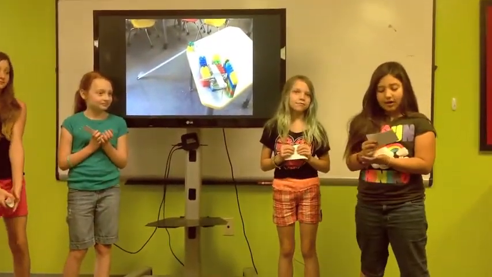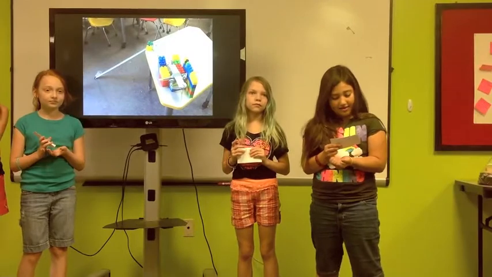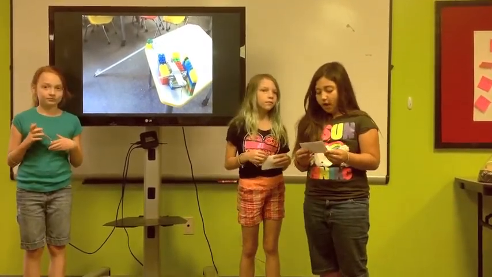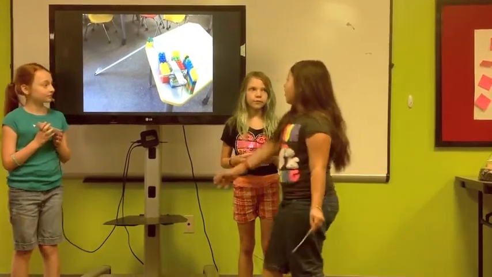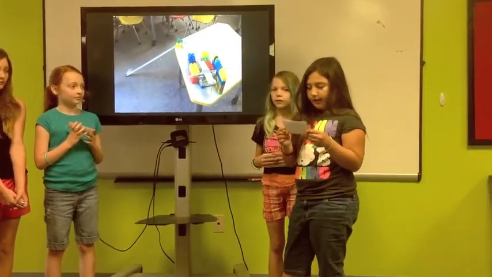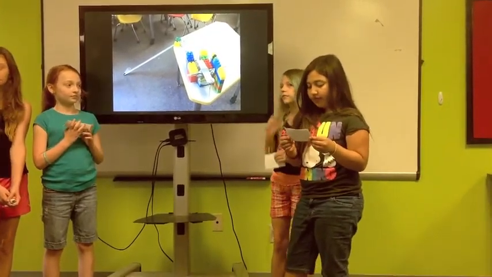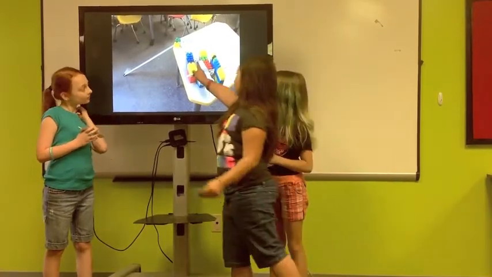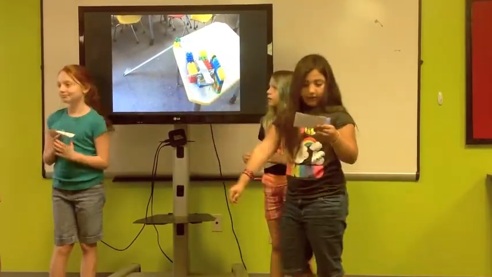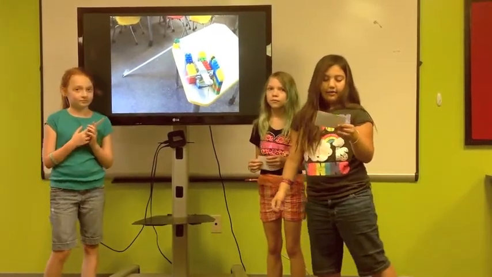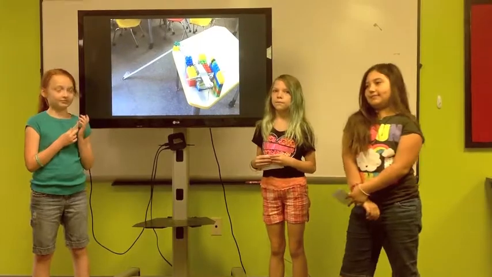Cause and effect. Cause is something that happens before the effect. The effect happens because of the cause. The cause in our Rube Goldberg machine is the ball goes down the lever, hits, and the effect is the ball hits a domino. That is causing an accident.